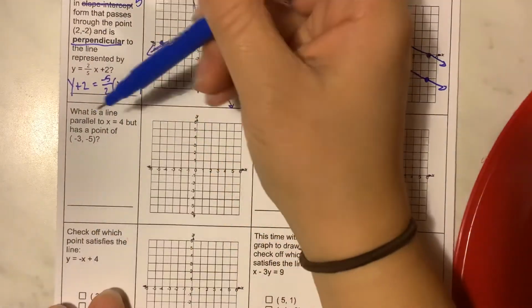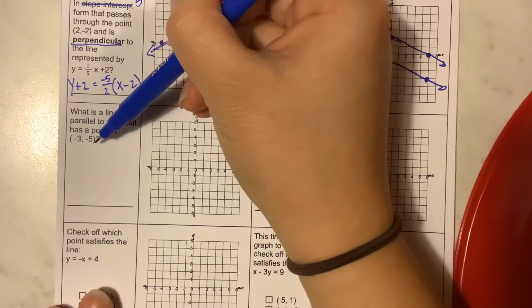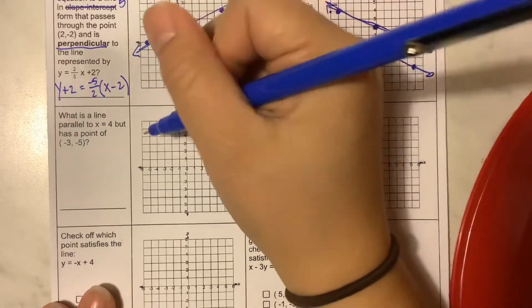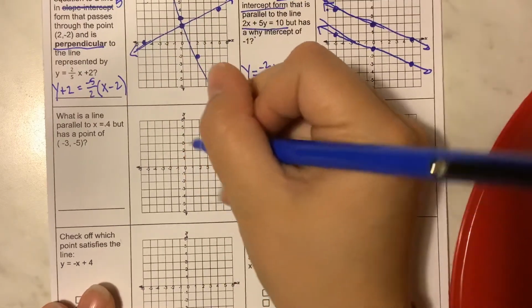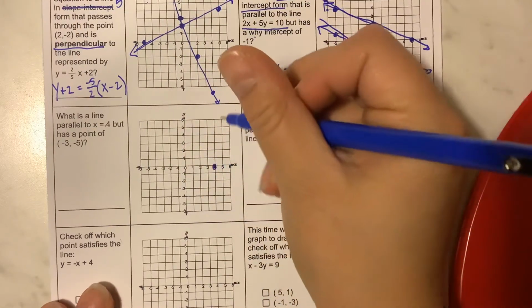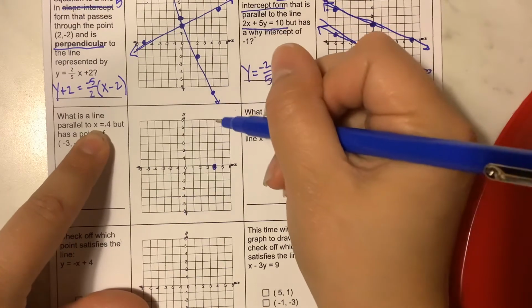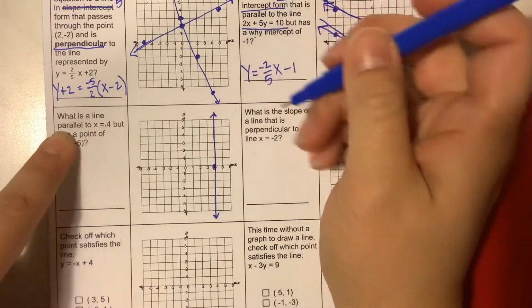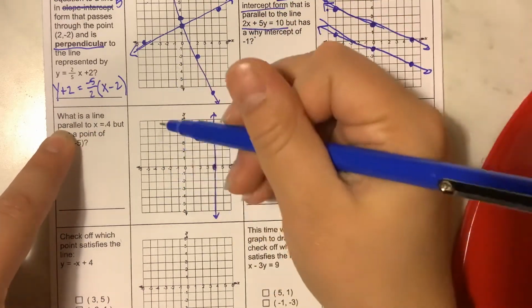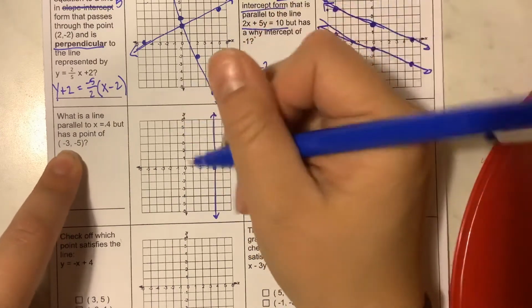All right, let's look at this one. It says, what is the line parallel to x equals 4 that has the point (-3, -5)? So parallel to x equals 4. Let's draw that real quick. x equals 4 would be here. I don't know why it has that dot right there. It's not supposed to be a dot. It would be a line going straight up and down like this. Now if we're finding a line parallel to this one, that means my next line is going to also be straight up and down. This one says (-3, -5).